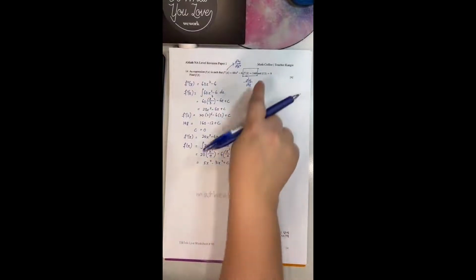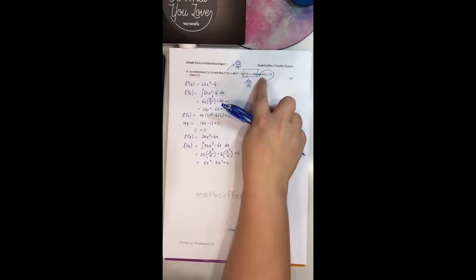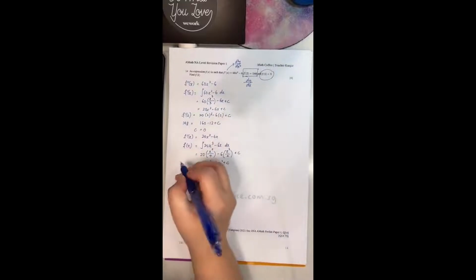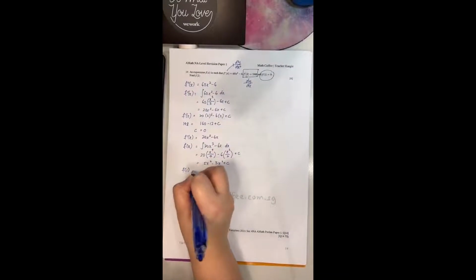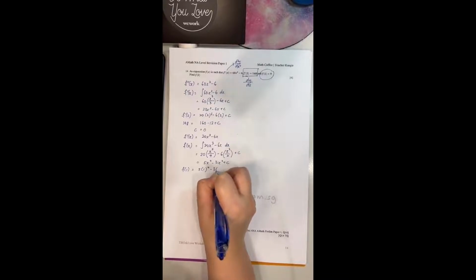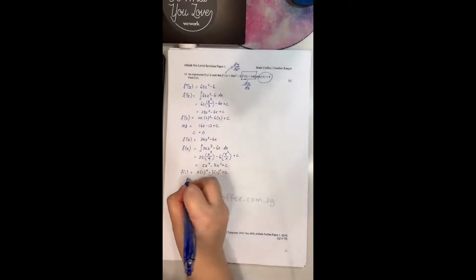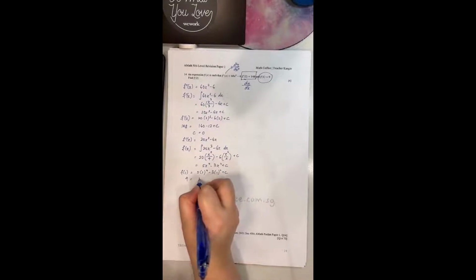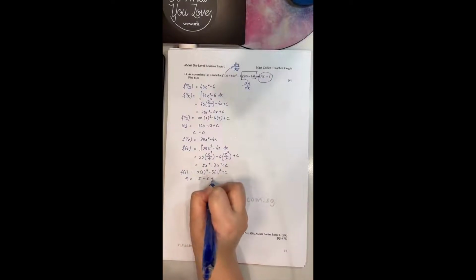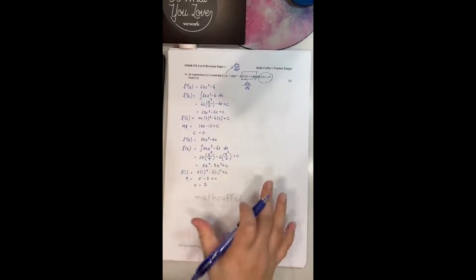Okay, so now I'm going to make use of this information. They tell me when I sub in 1, I get 9. So let's find my f(1) first. So it means it's 5 times 1 to the power of 4 minus 3 times 1 squared plus c. f(1) is 9, so 9 is equal to 5 minus 3 plus c, and I get my c is equal to 7.